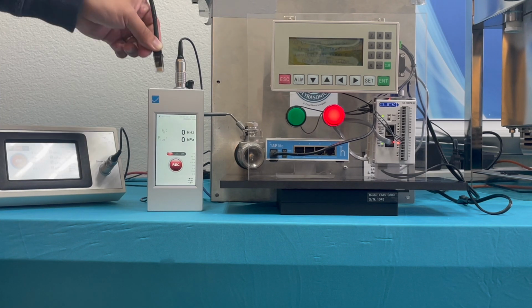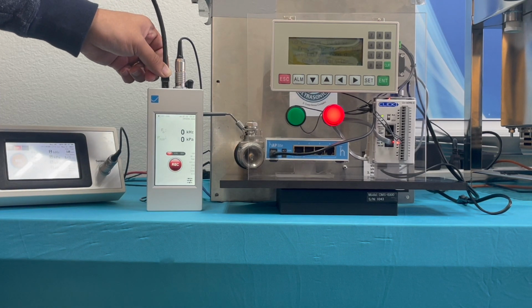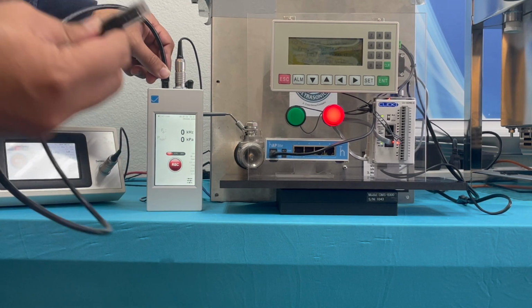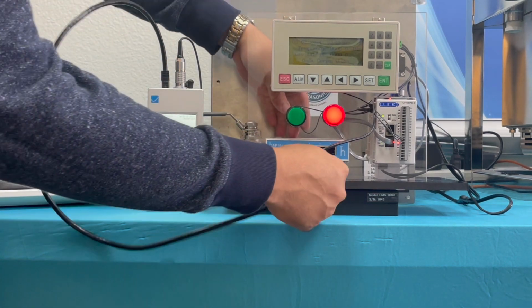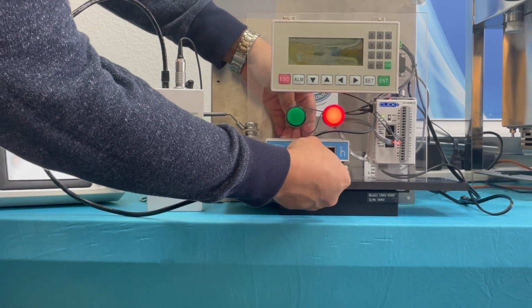In this example, we're connecting our MCT-1200 to the network. We'll do this by plugging an Ethernet cable from the MCT-1200 into the same network switch that our PLC is connected to. Simple as that.